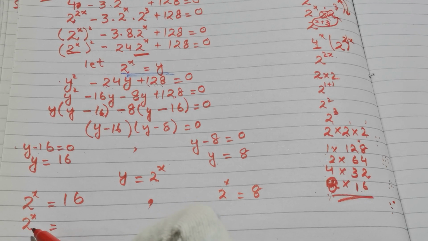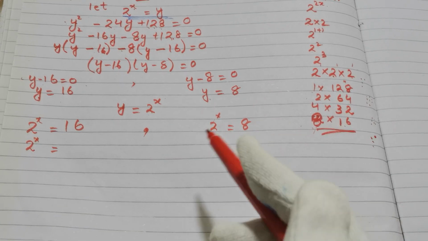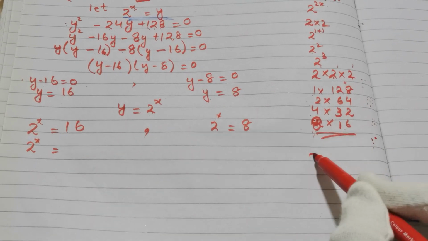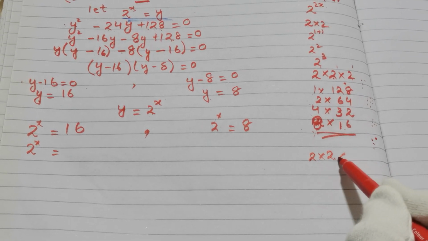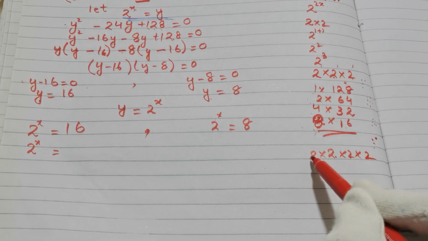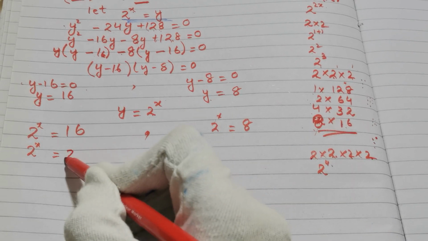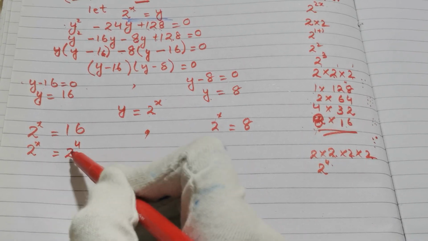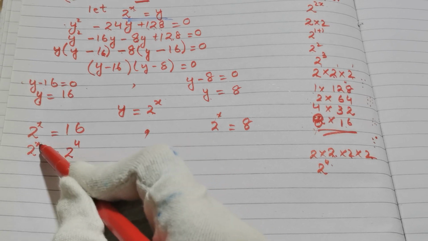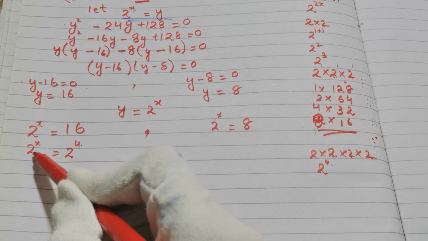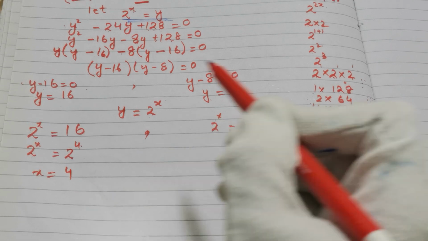We want to find the same base. So 16, how many times will 2 come? 2 twos are 4, 4 twos are 8, 8 twos are 16. 1, 2, 3, 4, it means 2 raised to power 4 becomes 16. If the base is the same, the powers are also the same, so x is equal to 4.